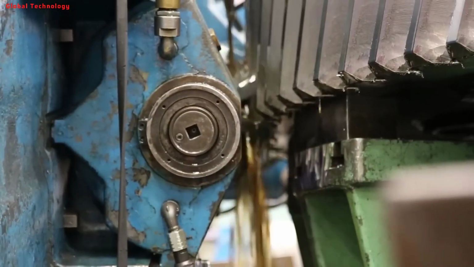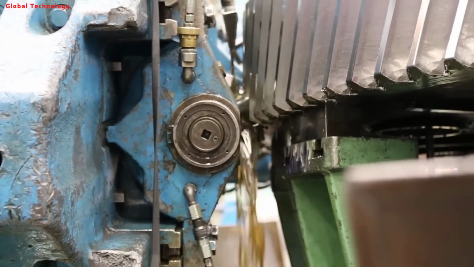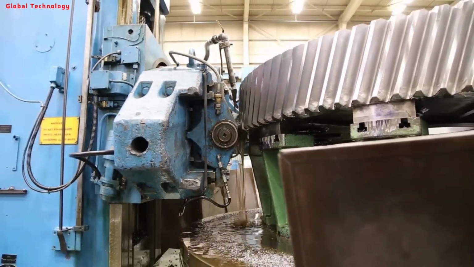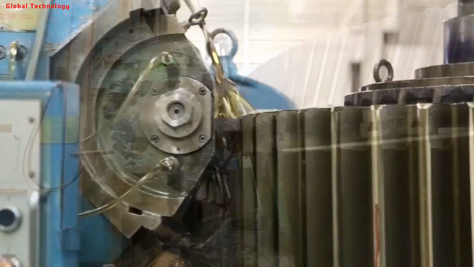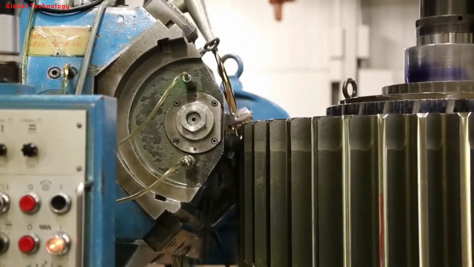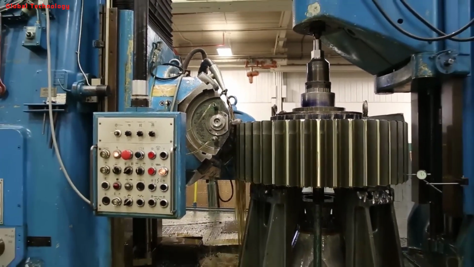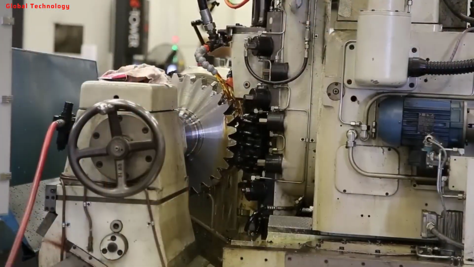Form milling. In form milling, the gear tooth is created by moving a cutter, known as a form cutter, axially along the length of the gear tooth at the proper depth. The cutter is removed, the gear blank is rotated, and the process is repeated to cut another tooth. The procedure is repeated until every tooth is cut.